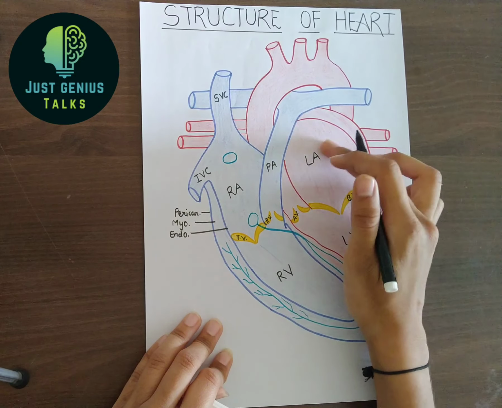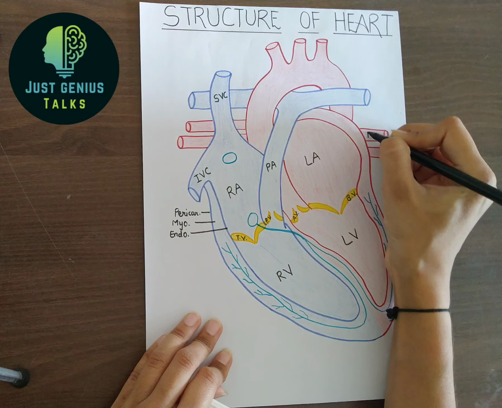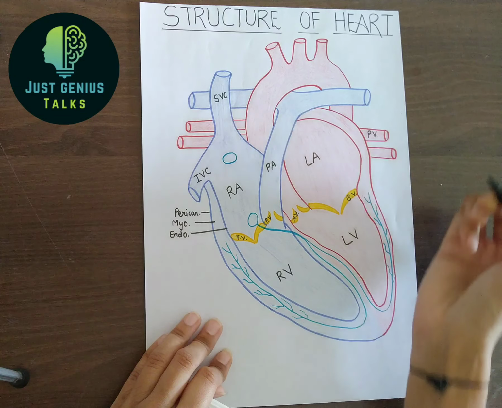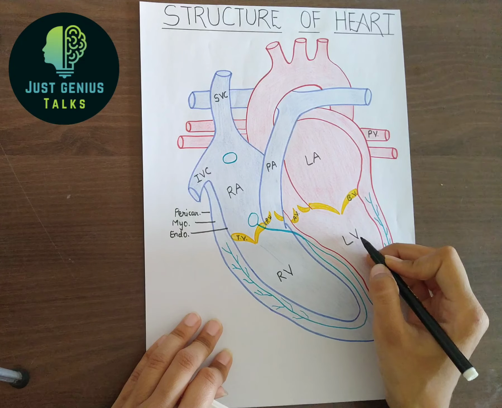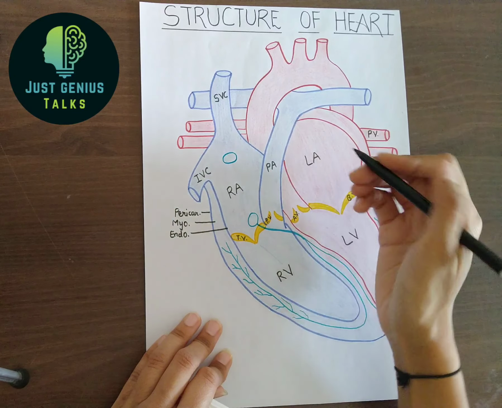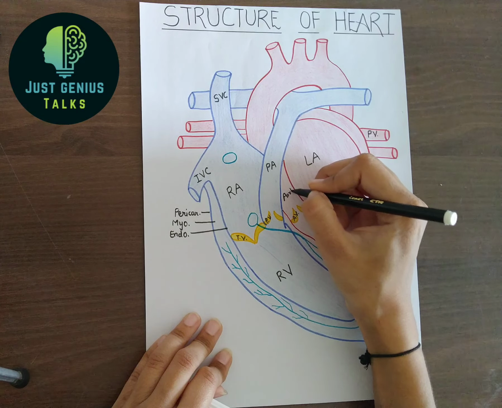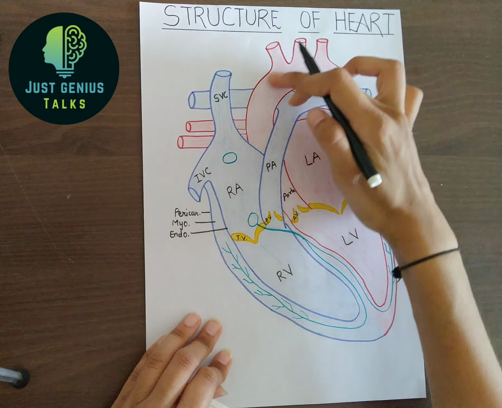Again, the left atrium has the entry of the pulmonary veins, and the left ventricle has the arising of the aorta. This is the arch of the aorta.